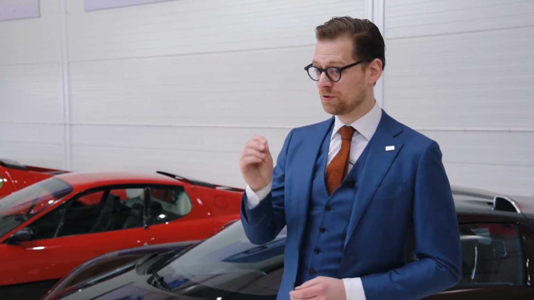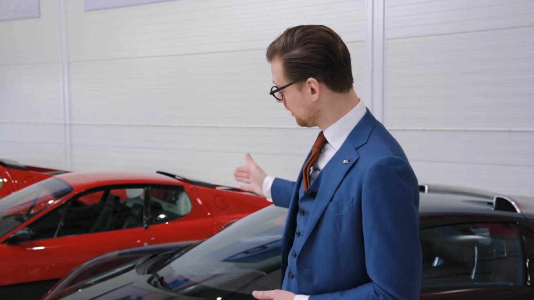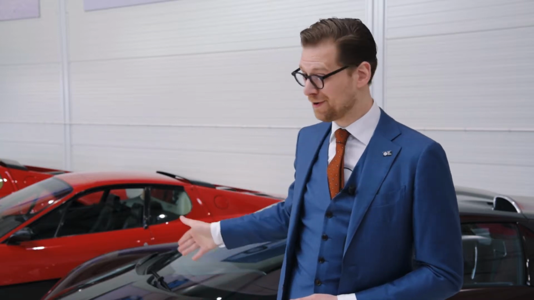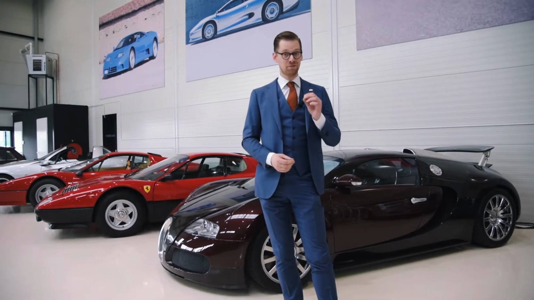Today we'll talk you through car design and specifically proportions, surfacing and jewelry. We'll do that through looking at this lovely Bugatti Veyron and also a BMW Z4.